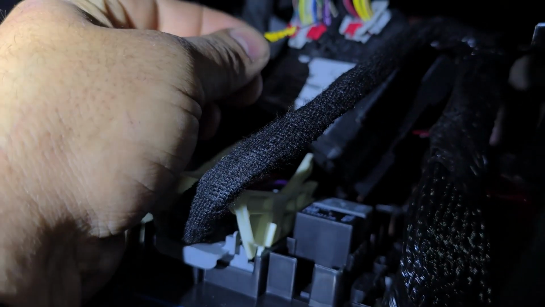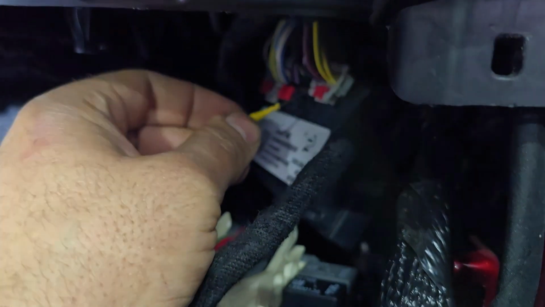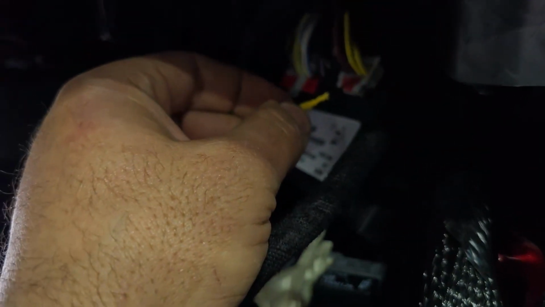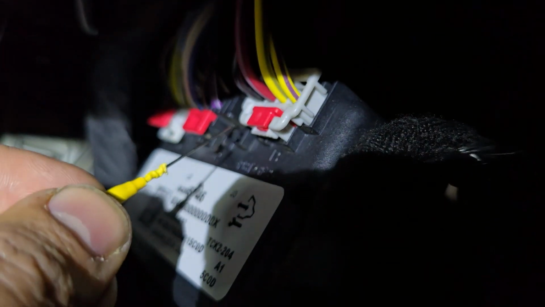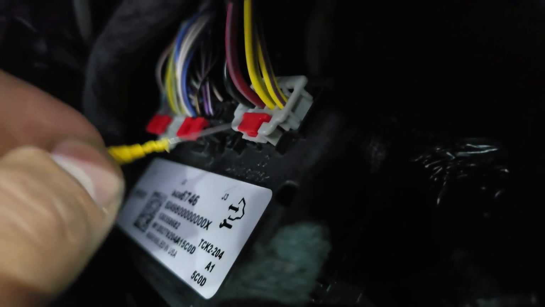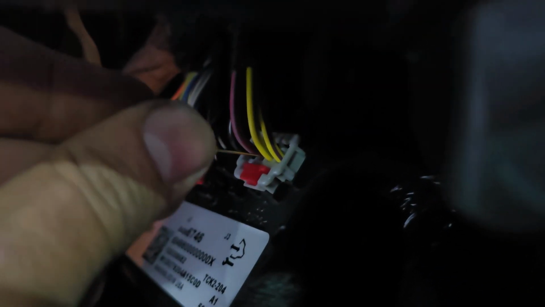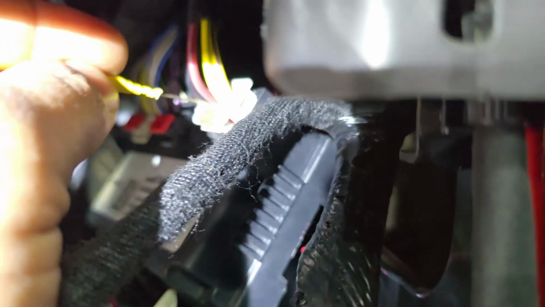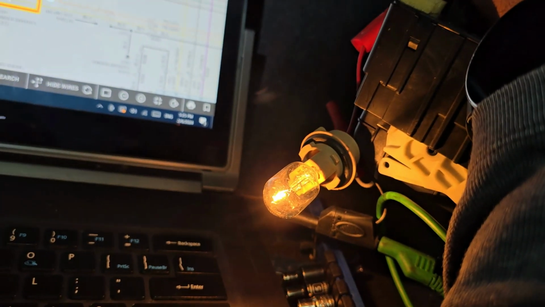The first one to check is, we're hooked up on ground, so we're checking this red and yellow. It should be yellow violet A, yellow gray B, and this should be red and gray. I said red and yellow, it's red and gray. And we have power, but I don't like how dim this is.